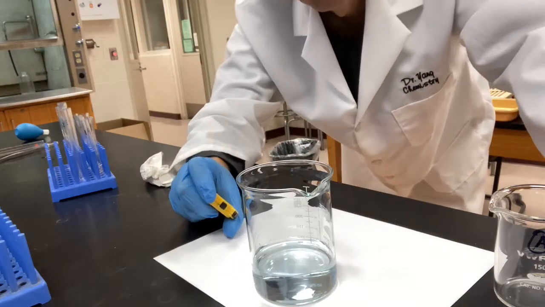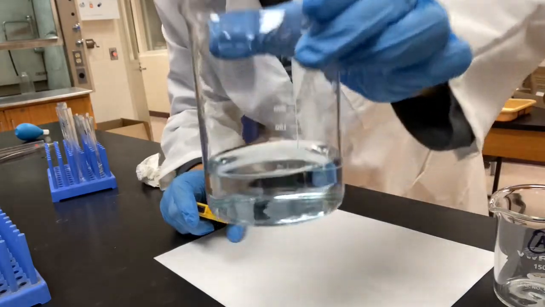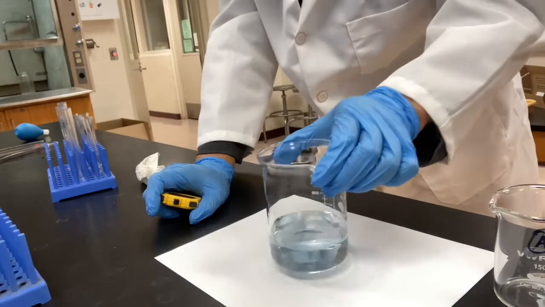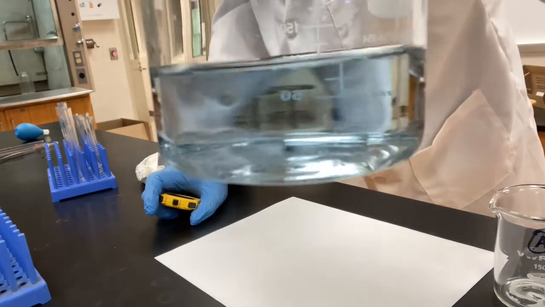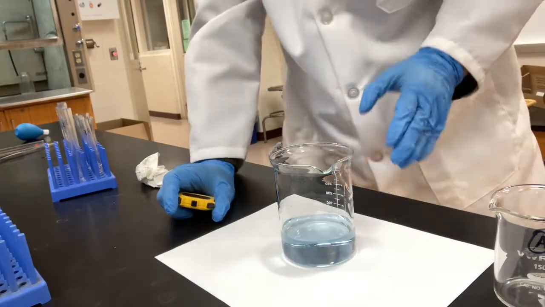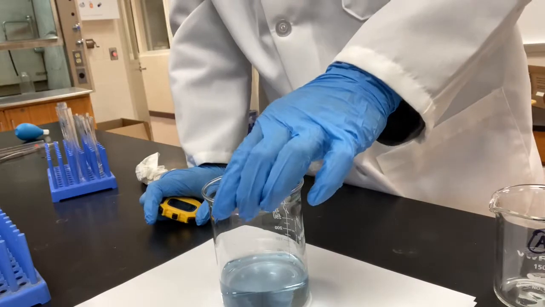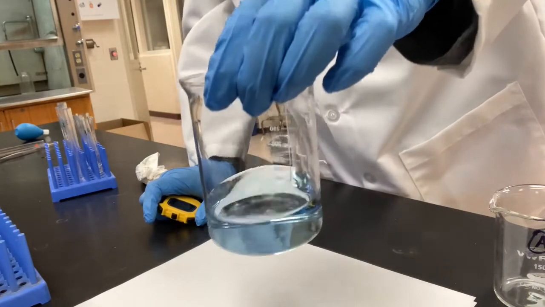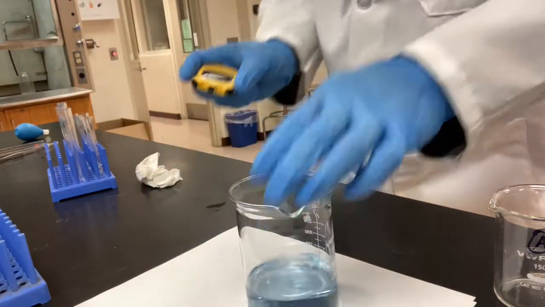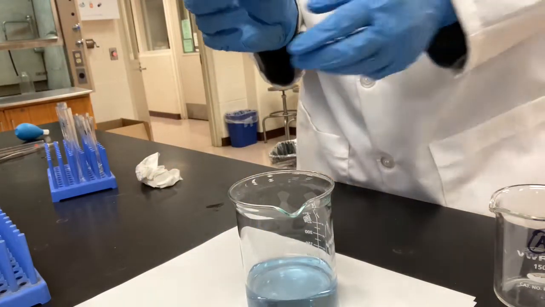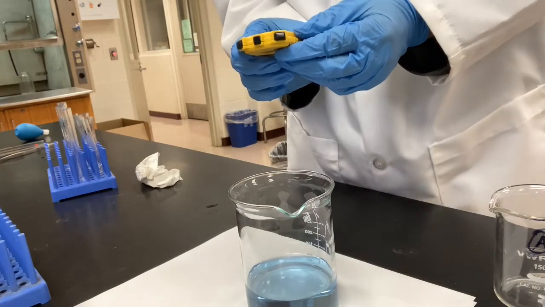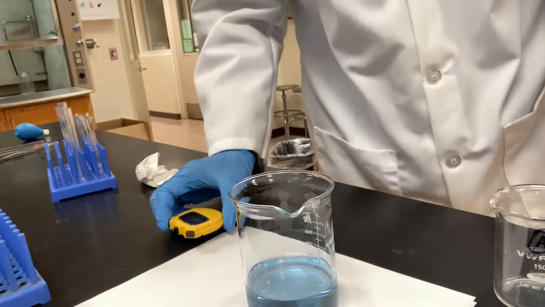Yep, I see blue. It's going to get darker and darker. Again, when I see blue, I stop. I don't want to wait. It gets darker so that it becomes harder to predict what kind of blue it is. All right, it took 8 minutes 44 seconds for trial 1.